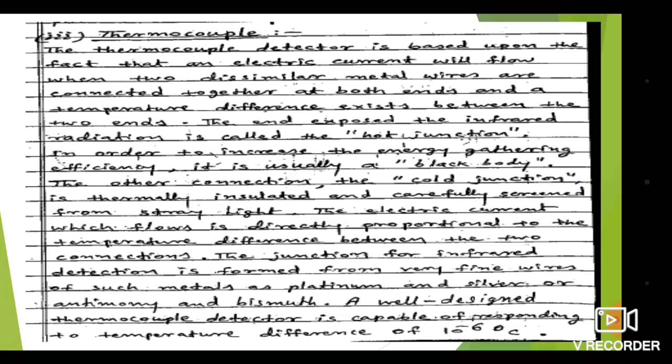So two connections or two ends. The junction for the infrared detection is formed from very fine wires of such metals as platinum and silver, or antimony and bismuth. A well designed thermocouple detector is capable of responding to a temperature difference of about 10 to the power minus 6 degrees Celsius.